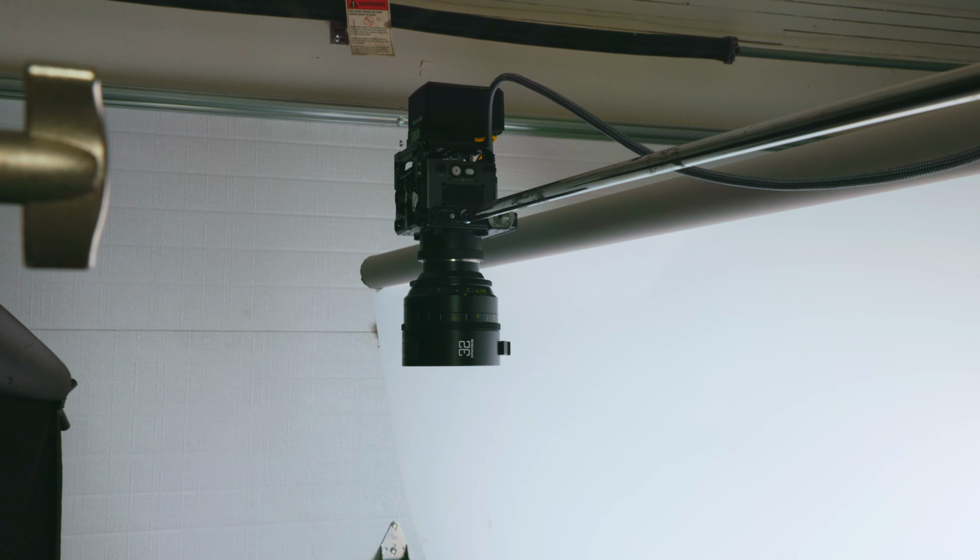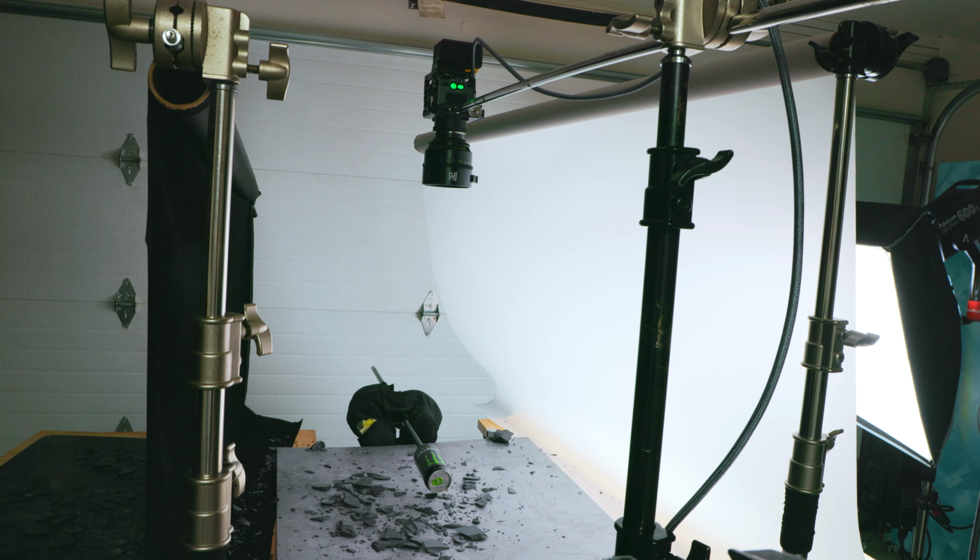Then we're gonna mount it down on all the different sides and have a gap in the center. So using 2 tables works pretty well for this. Once you have that, you're just gonna have your camera up top with another C-stand pointing straight down. And it's as simple as just hitting the board until you get the explosion shot that you want. That's gonna be your first shot.